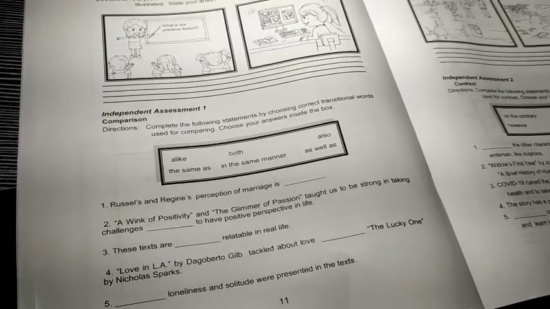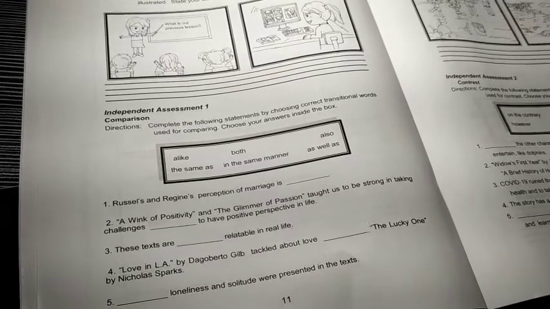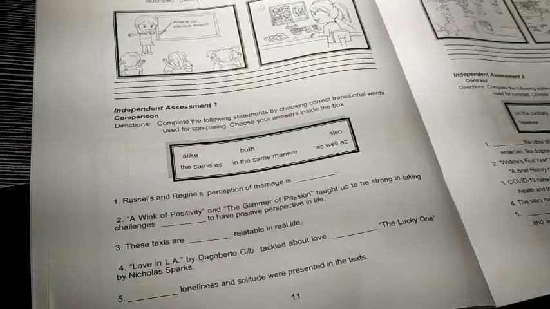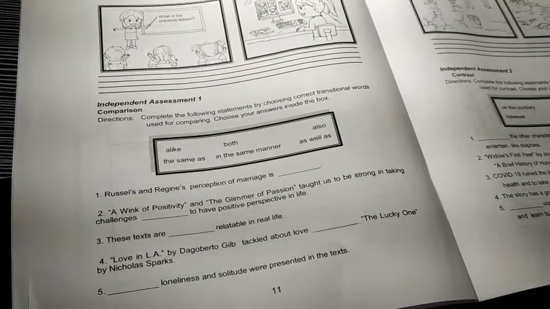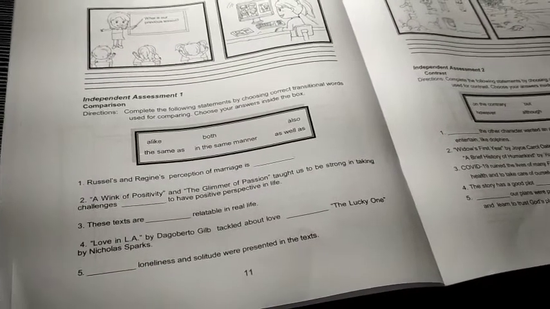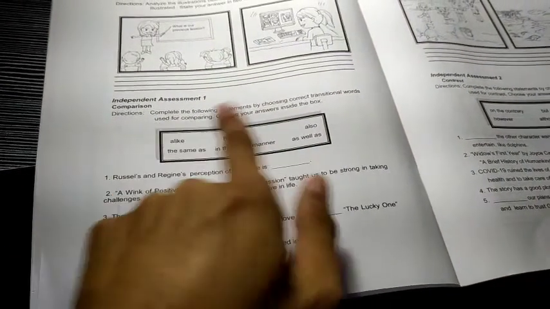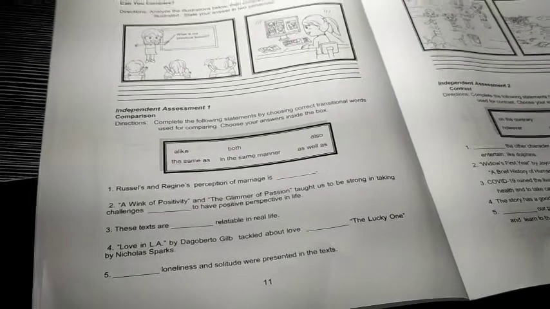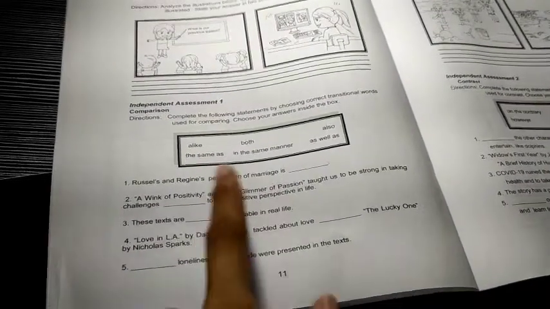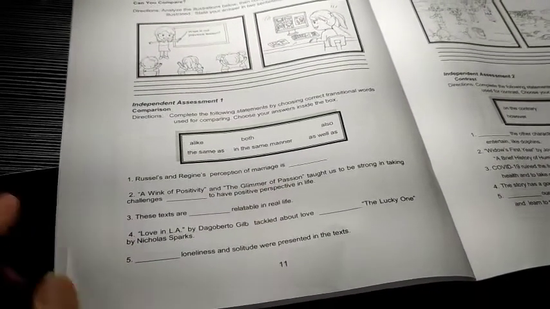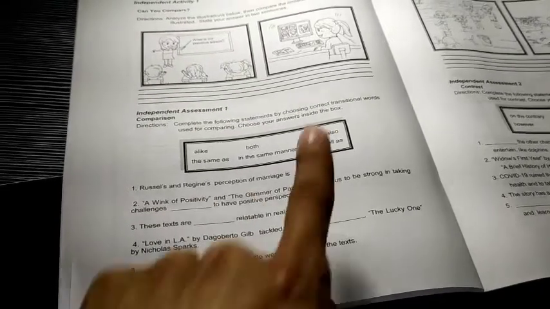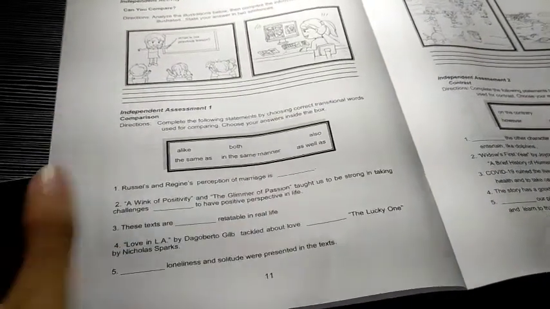Then independent assessment 1: complete the following statements by choosing correct transitional words used for comparing. When I say comparing, similarities. Choose your answers inside the box: alike, both, also, the same as, in the same manner, as well as. So you will just write or choose your answers from the words we have inside the box. You will have those sentences and fill those blanks with these words.